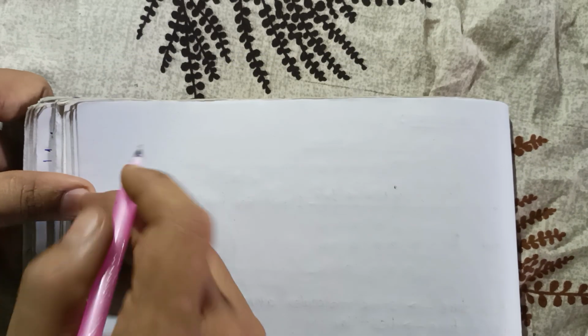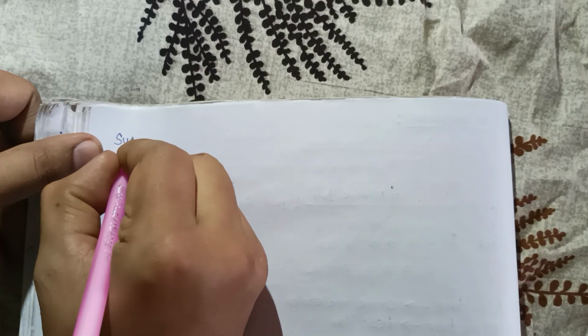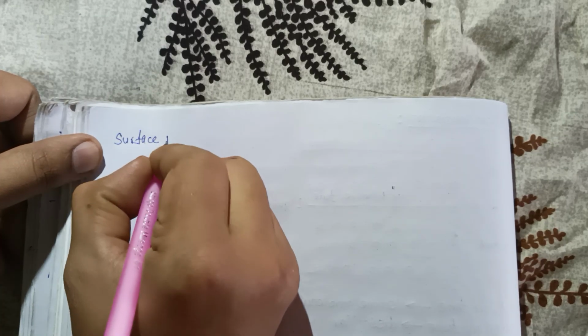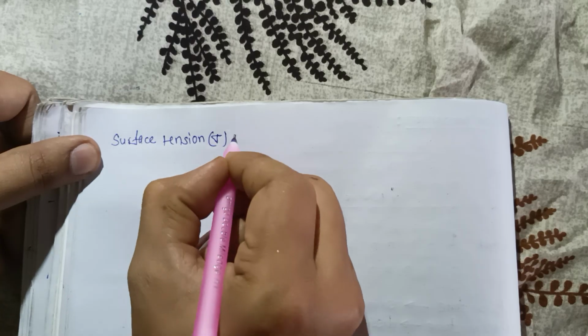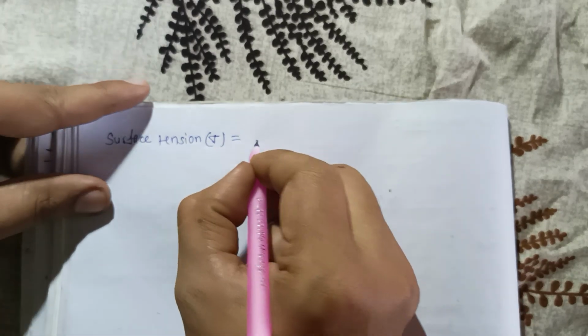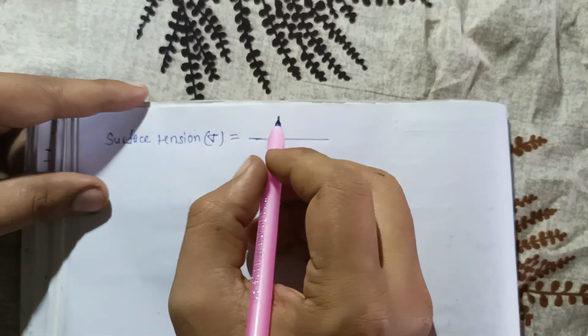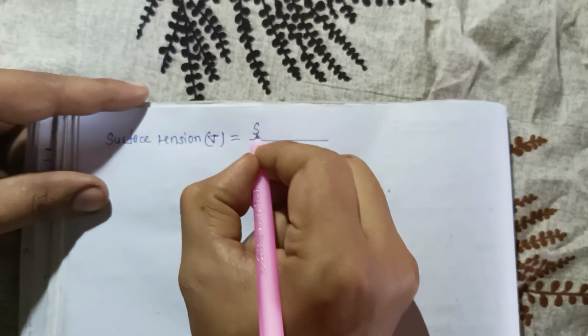Now, if you want to calculate the unit of surface tension sigma, we know from the definition that it is surface energy per unit area.